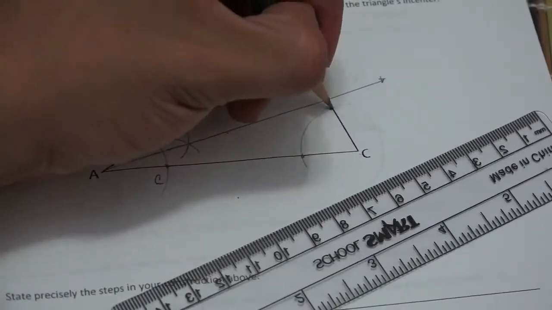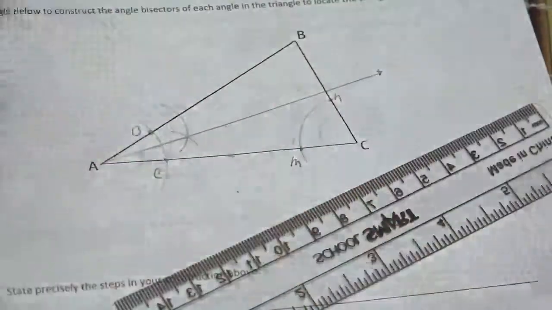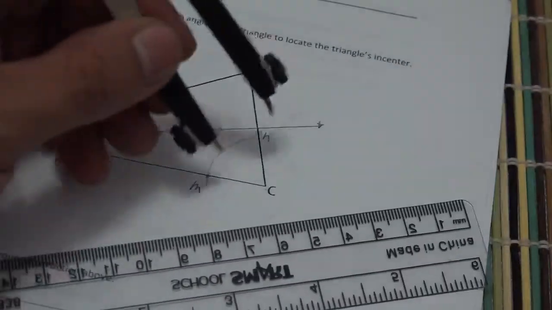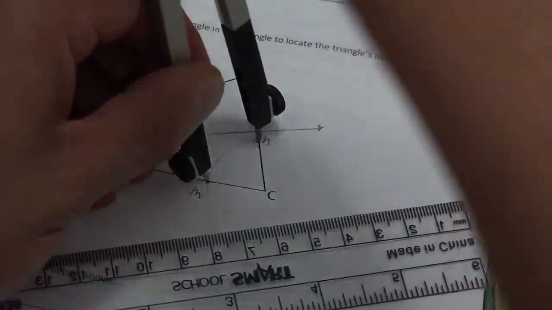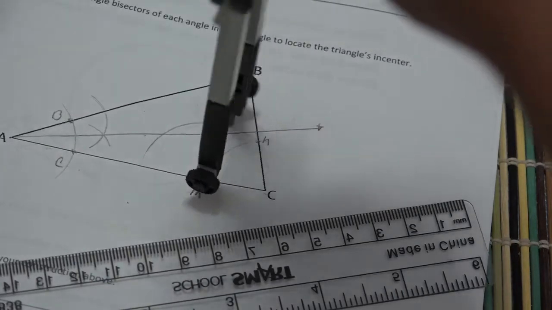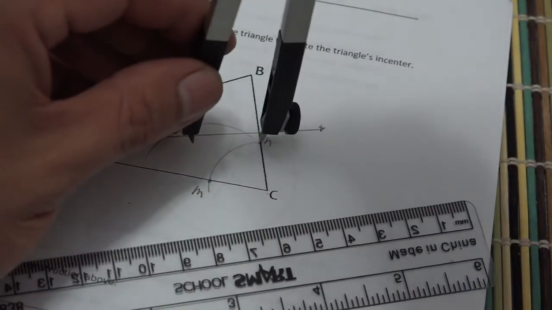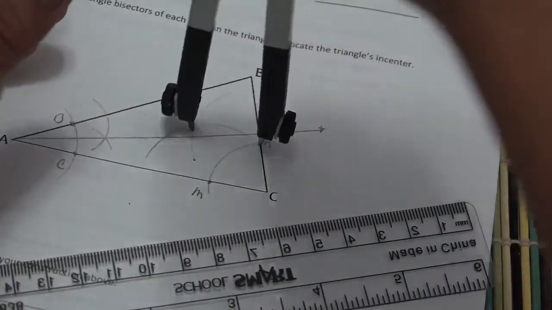You can call these points whatever. I'm going to call them M and N. So now, open the compass to the length of the opening. Boom, right? And now you're going to draw two circles, in other words, two arcs. Arc right here. And now you go to N and arc. And arc right there, or circle right there. I really don't care what you want to do.